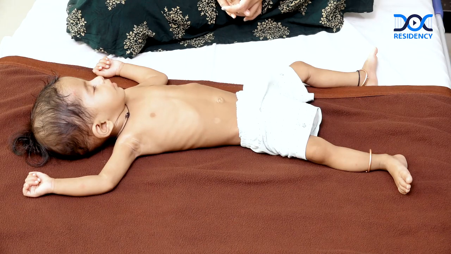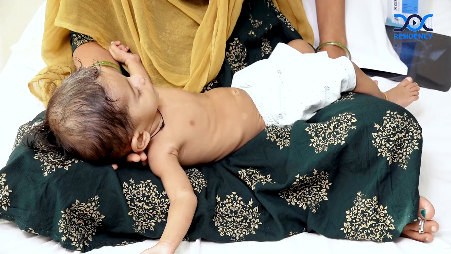Okay, so now as per you, there is a loud P2, there is a short systolic murmur or no pansystolic murmur, or MDM is there. So that itself suggests a large shunt, a post-tricuspid left to right shunt. Okay, so what is your complete diagnosis now?